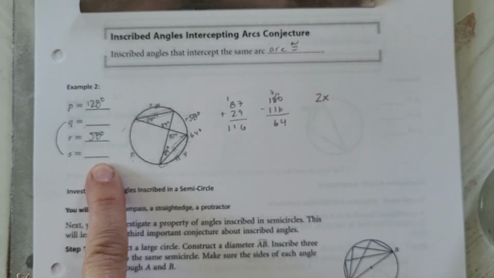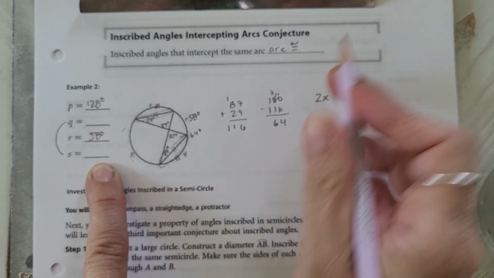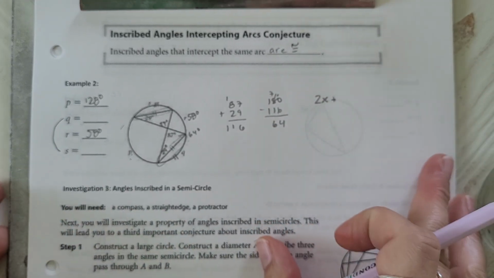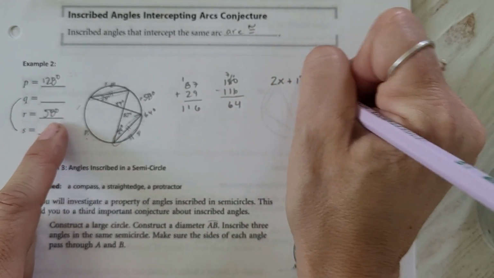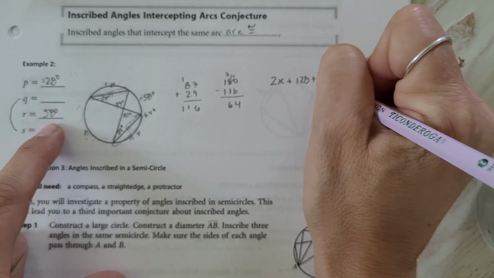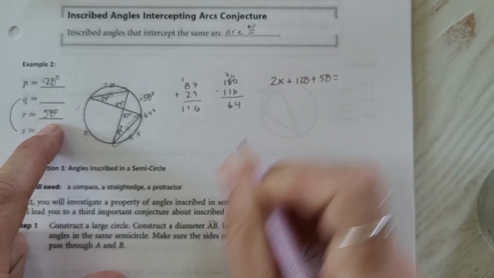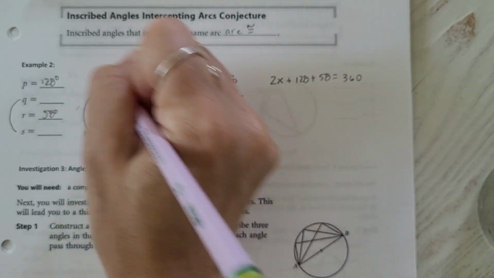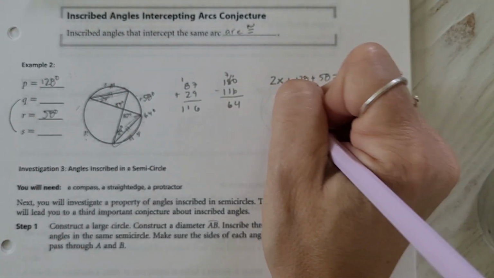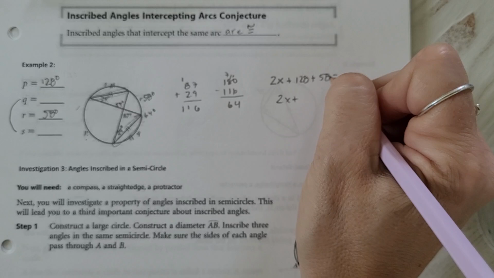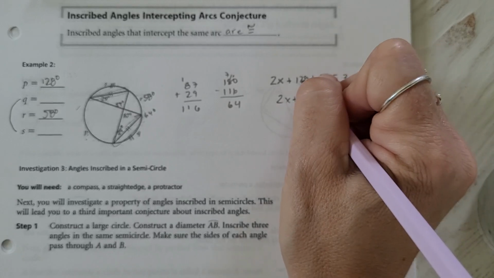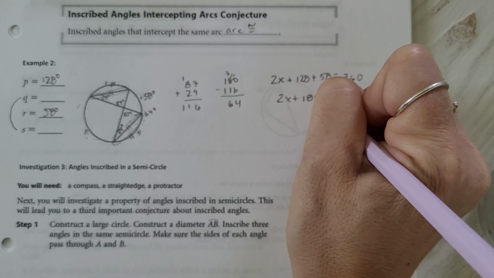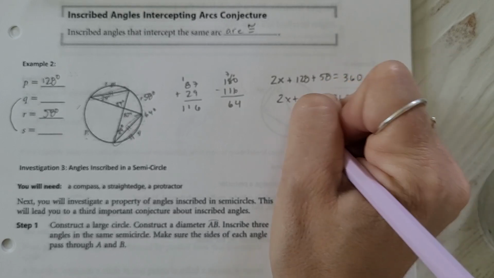I'm going to call their measure X, so 2 times that because they're congruent, plus arc P, or the measure of that arc was 128, as well as the arc that had R in it, and that should equal 360 because my full circle is 360 degrees. Again, this would be a lot quicker with a calculator, but that's okay.